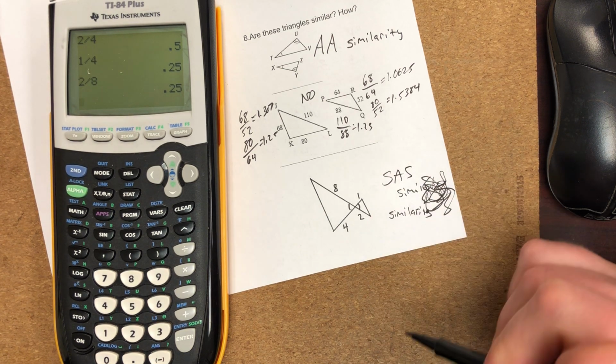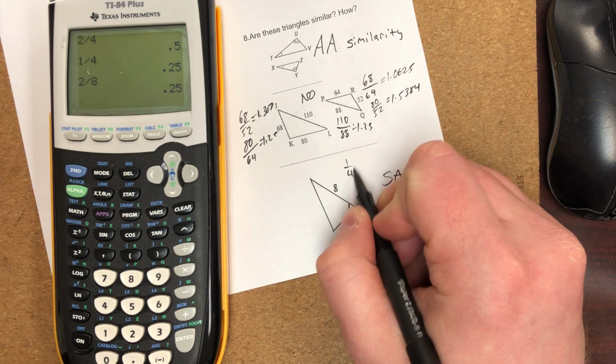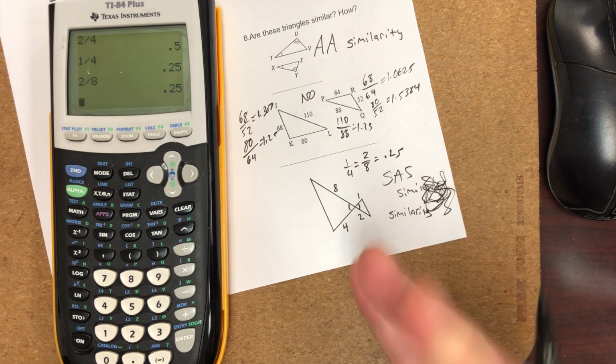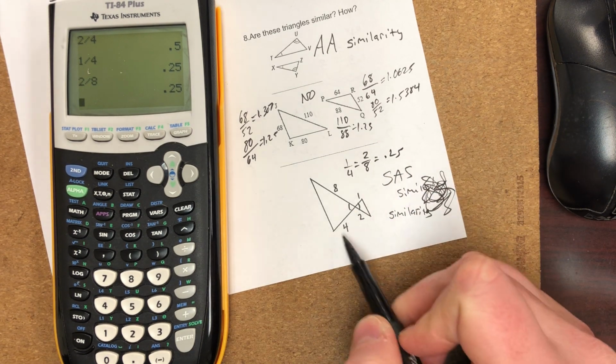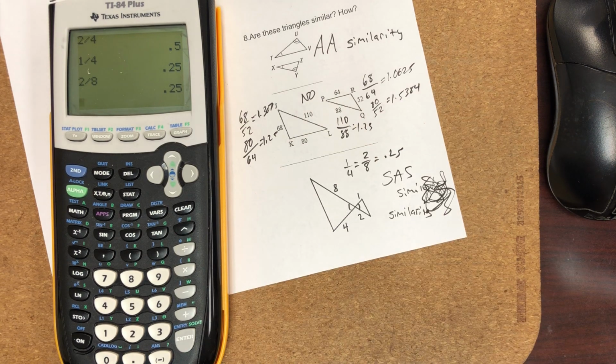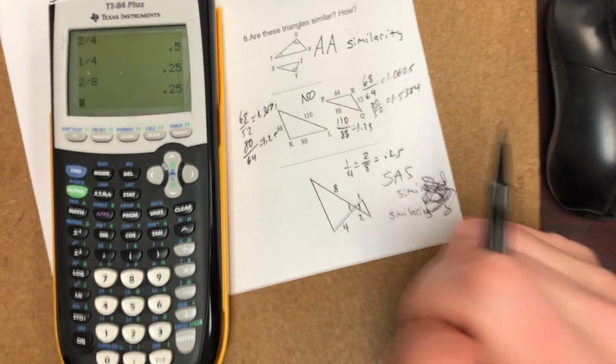All right, so, yep, because 1 over 4 is equal to 2 over 8, which is equal to 0.25. You could have done it the other way around. You could have done 8 divided by 2 and 4 divided by 1. Both of those are 4. Remember, as long as you do big over small, just do it every time, or you do small over big, just do it every time. It's going to work.